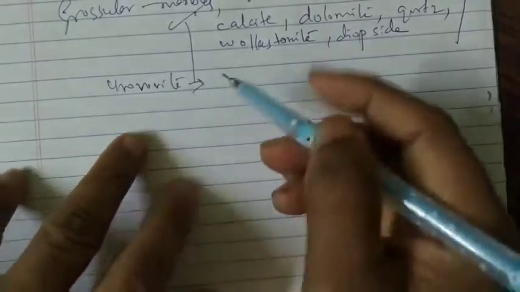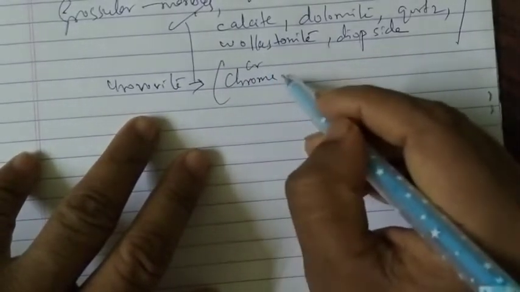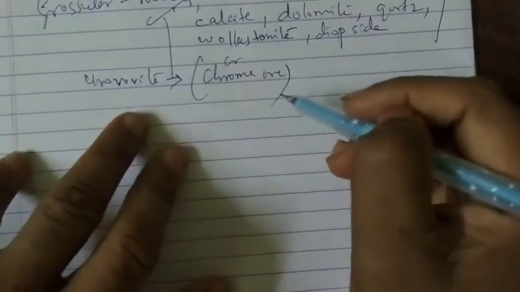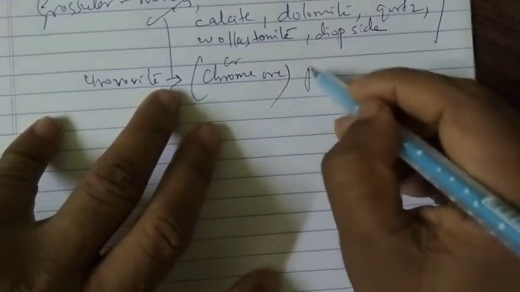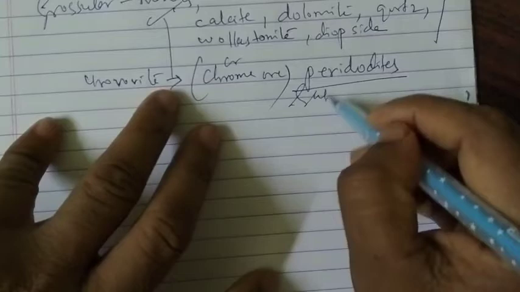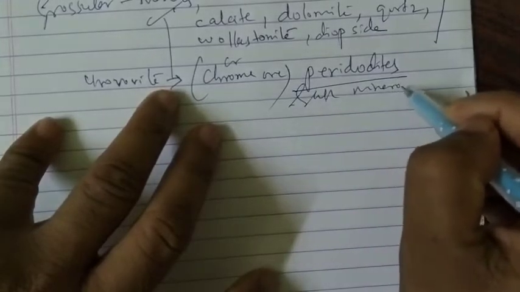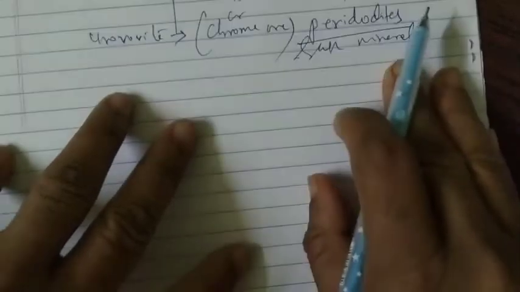And last, uvarovite, you know that. Uvarovite is green. This is a chrome ore, because they are having chromium, so chrome ore like this. These are rare minerals, very rare mineral found in peridotites. They are found as a chrome ore in peridotites. So this also you have to remember.